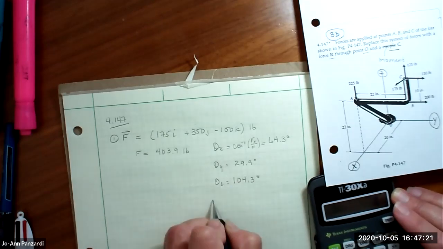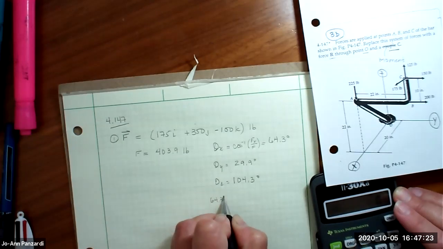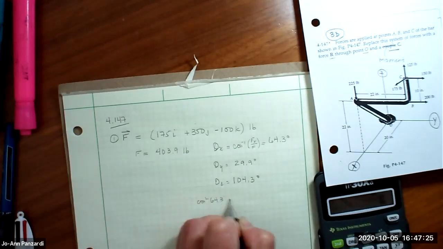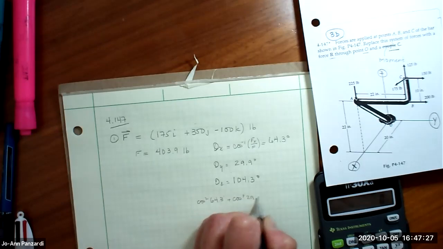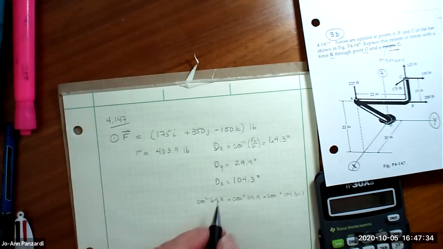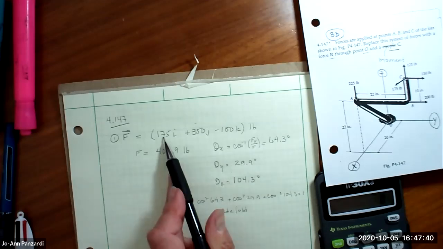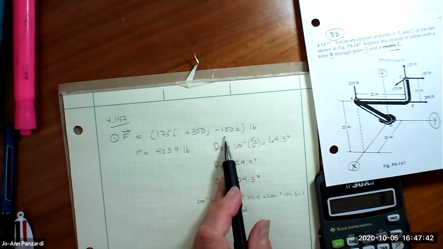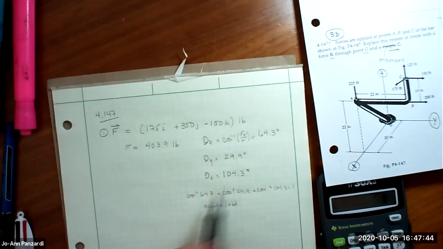So now let's do our check. Cosine squared of 64.3 plus cosine squared of 29.9 plus cosine squared of 104.3 equals 1. Let's check it out. And then the acute obtuse checks out because x and y are positive, so they're both acute. The z is negative, so it's obtuse.